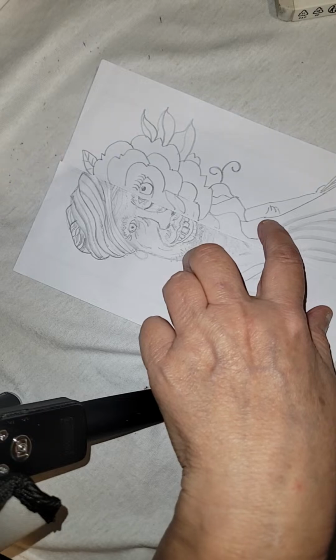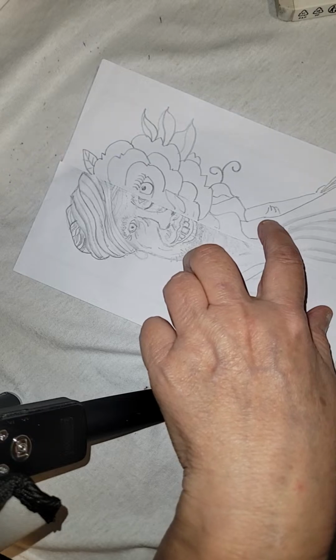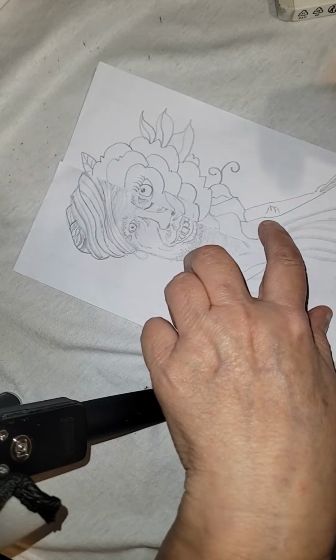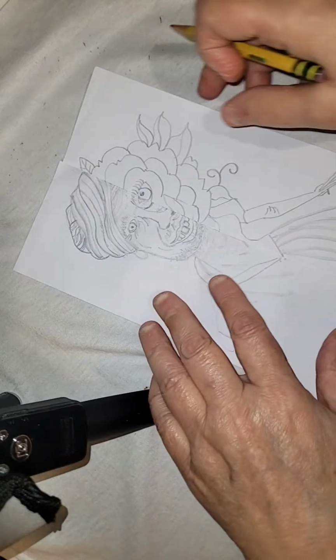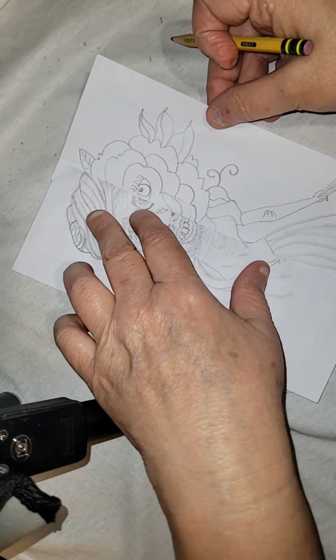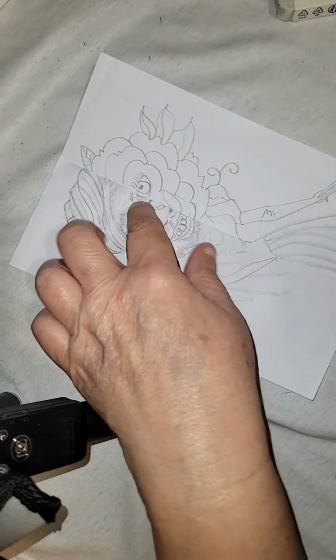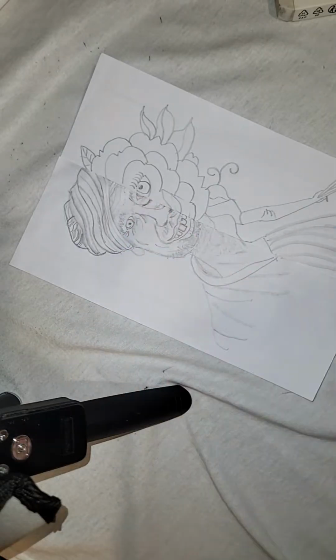And so let me see. Yeah, oh yeah. Yeah, that looks pretty good, actually. And so we've got like kind of like one finger pointing out here. And so that looks pretty darn good right there. I like that.